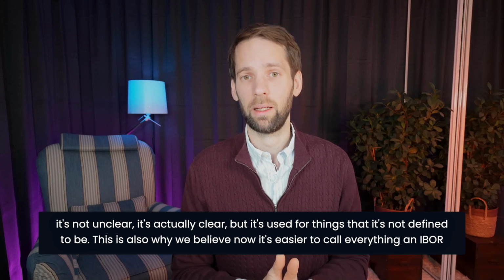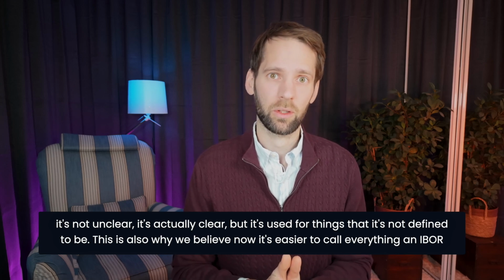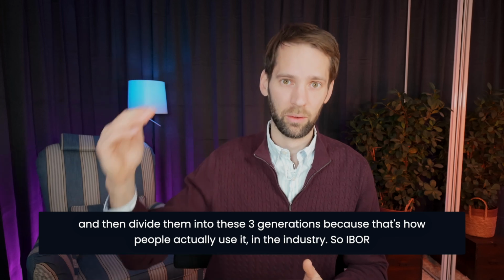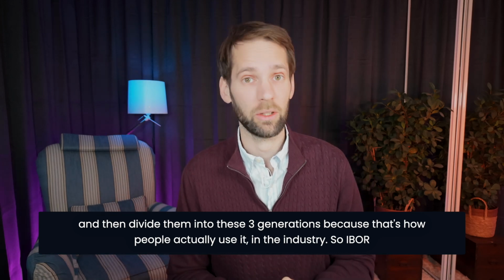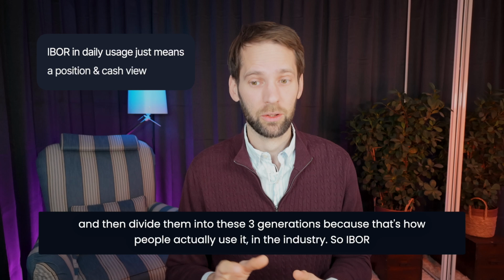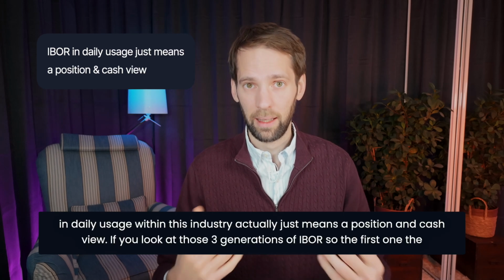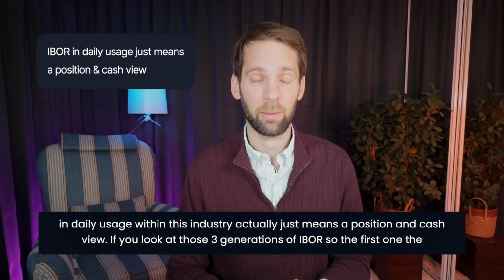And this is also why we believe now it's easier to call everything an IBOR and then divide them into these 3 generations, because that's how people actually use it in the industry. So IBOR in daily usage within this industry actually just means a position and cash view.